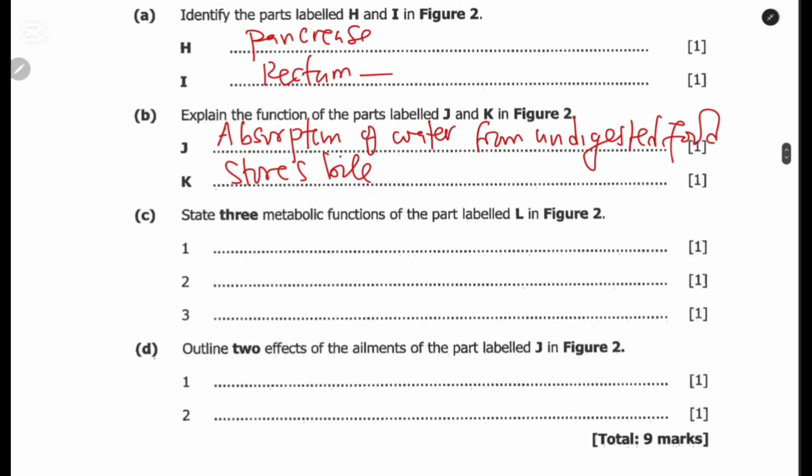So, the liver has thousands of metabolic functions. But in this one, we are just given a chance to give 3. So, one of them is deamination of excess amino acids.